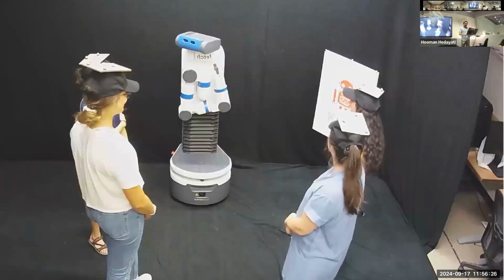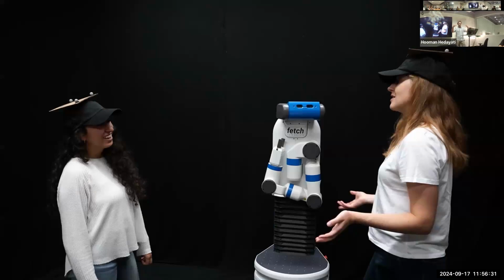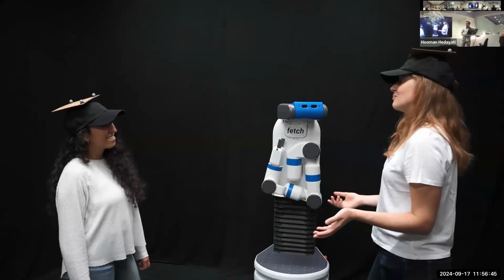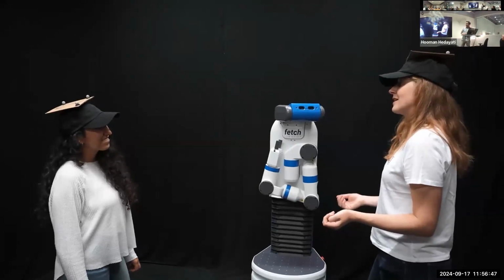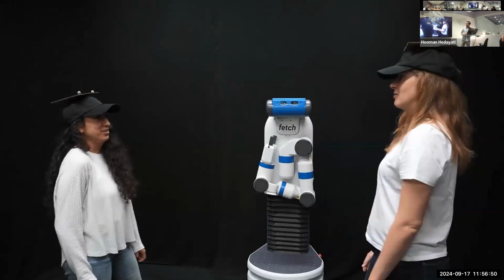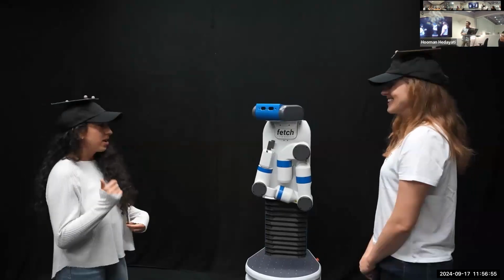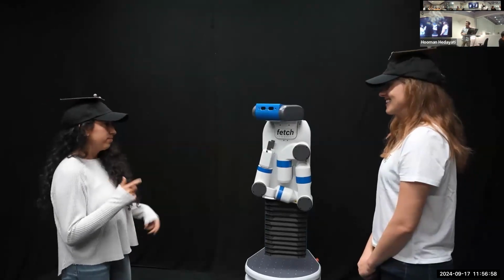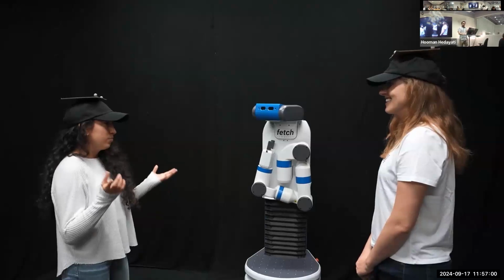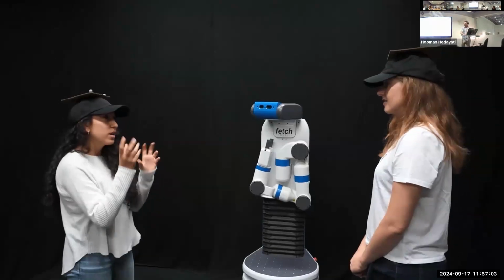And the last thing, which was surprising to me: if we have a scenario with only two participants looking at each other, how does the robot know which one is going to talk? And surprisingly, this is still working. So you get the idea here.